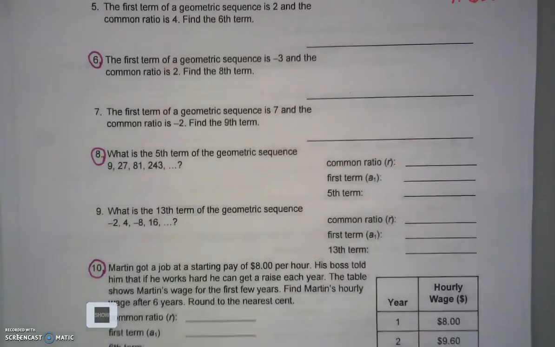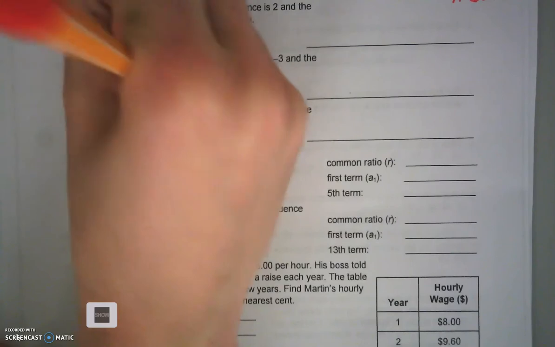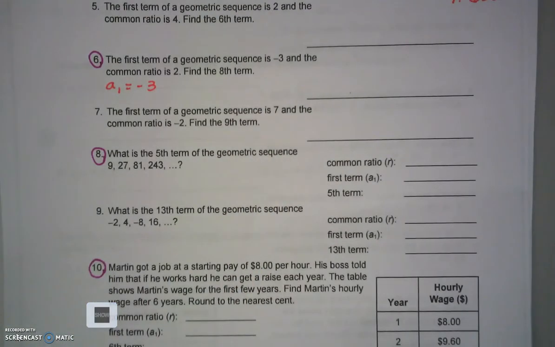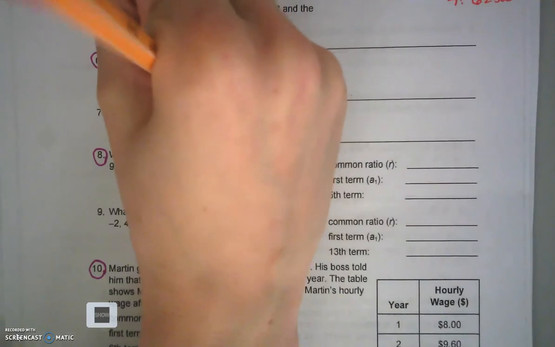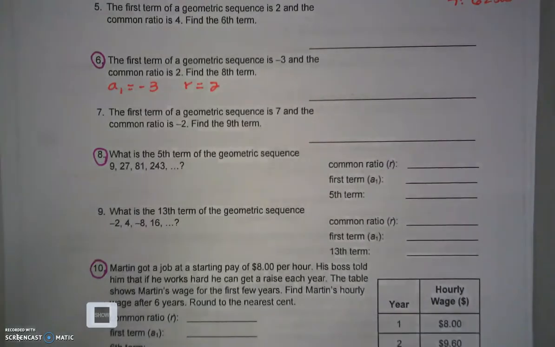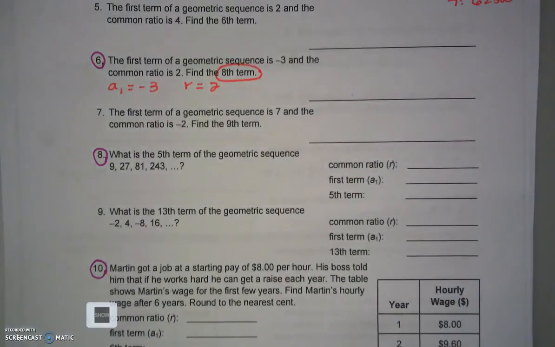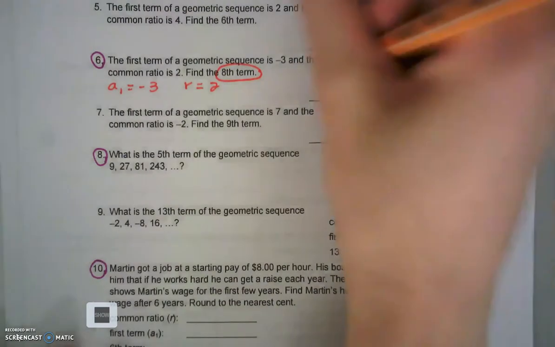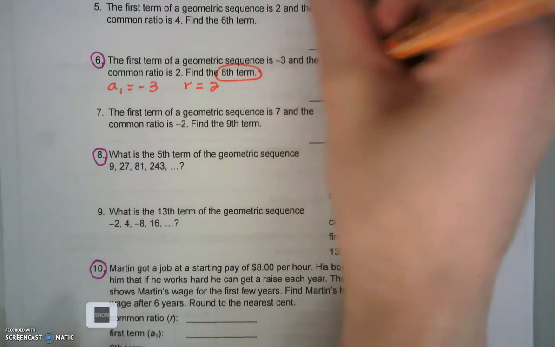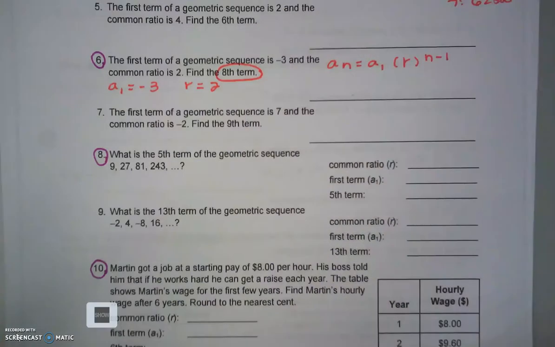Now let's look down at number 6. The first term of a geometric sequence is negative 3. So I'm going to write that as a note. My first term is negative 3. My common ratio is 2, so I know r equals 2. And they want me to find the 8th term. That is something very specific, so we should be using the explicit formula. Remember, the explicit formula is a sub n equals a1 times r raised to the n minus 1.